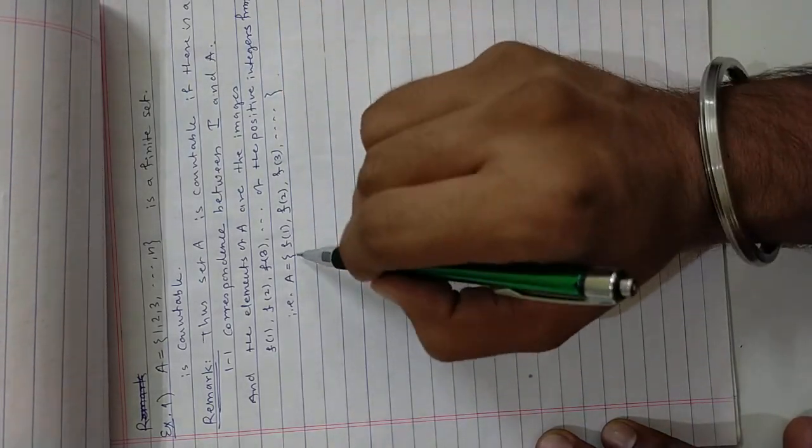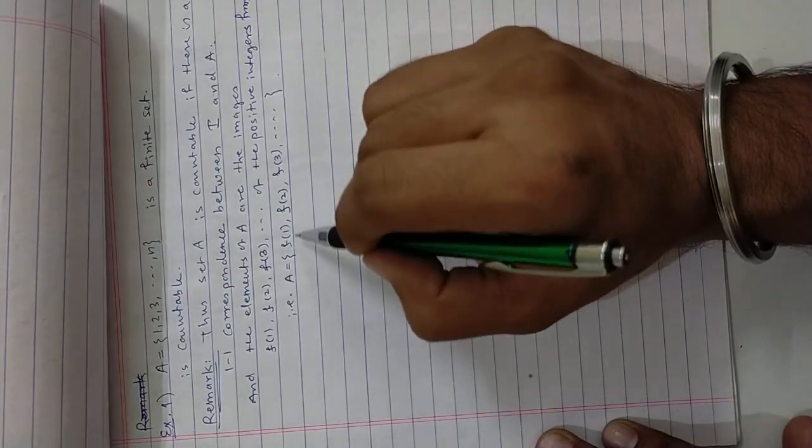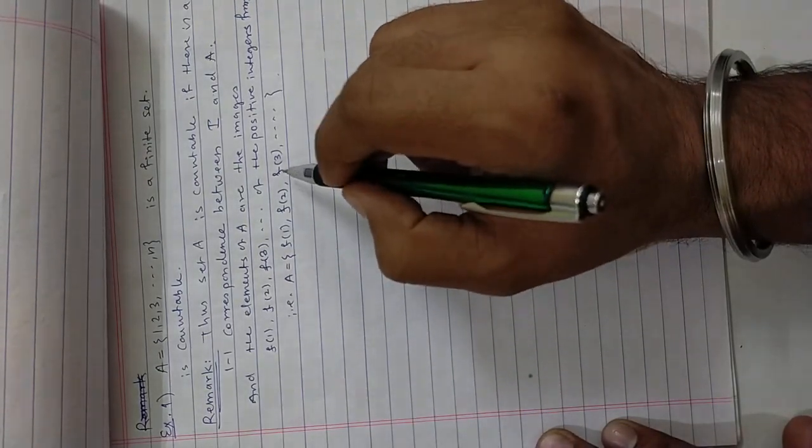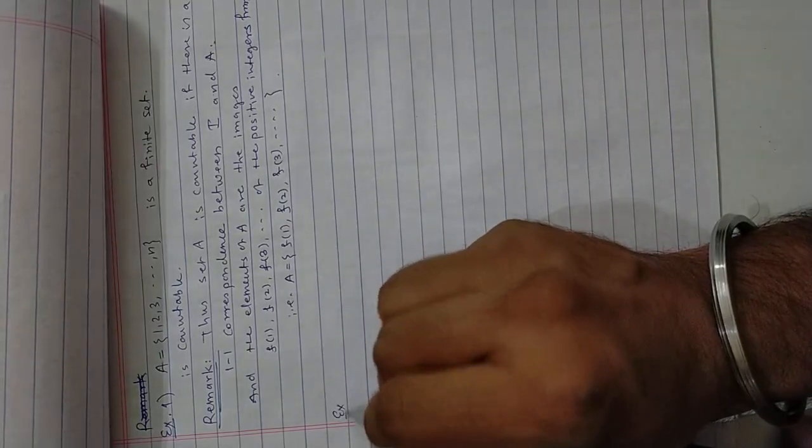That means the elements of set A can be counted. Right?